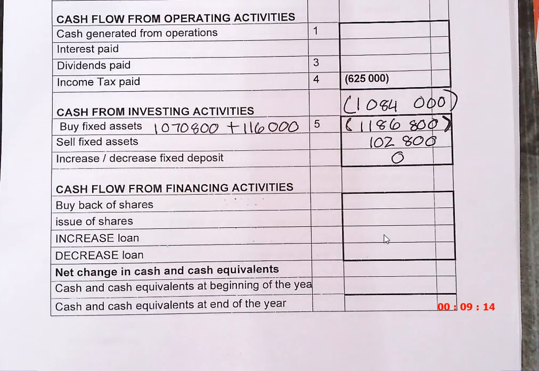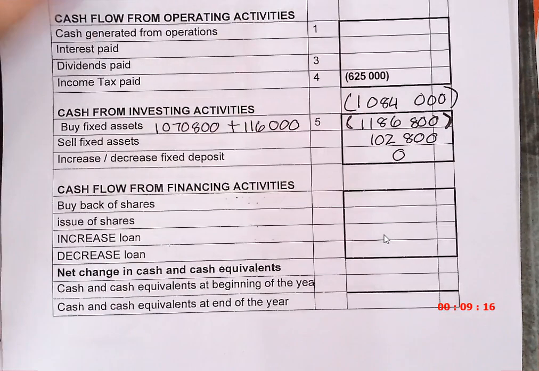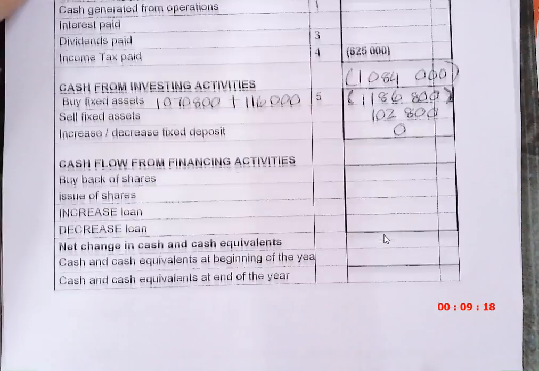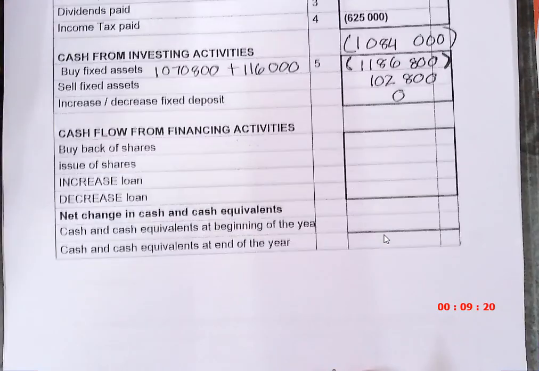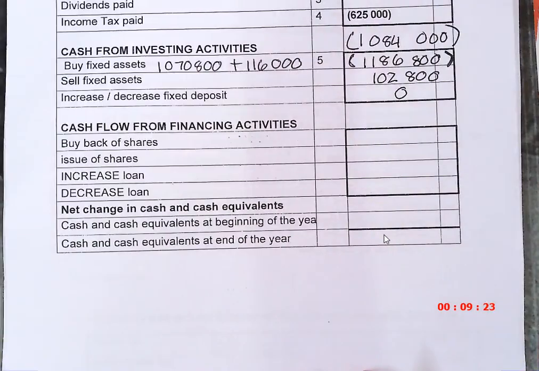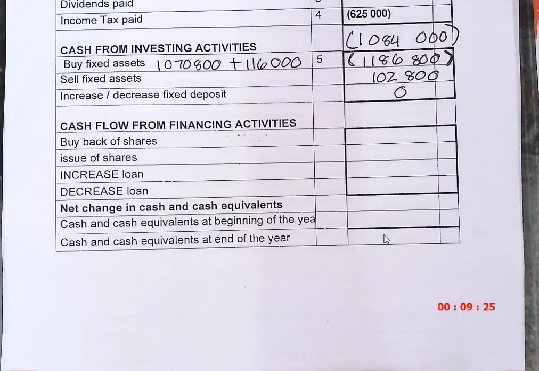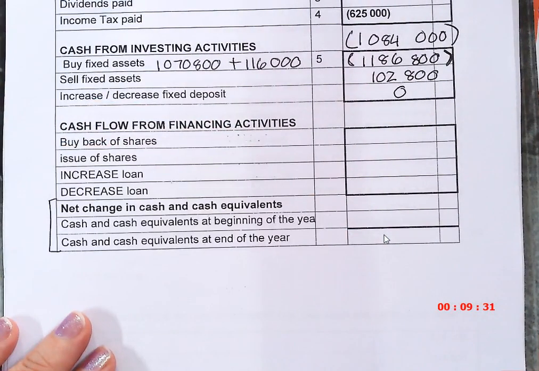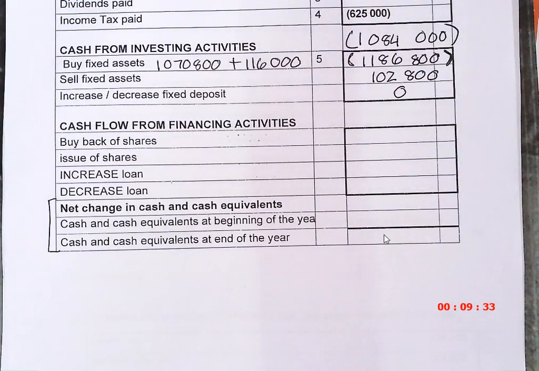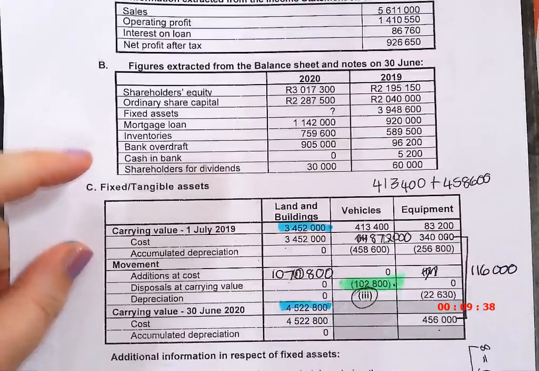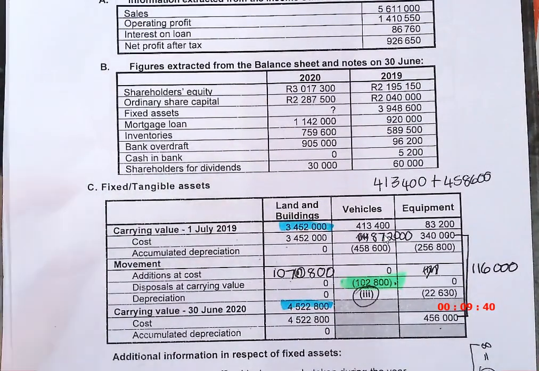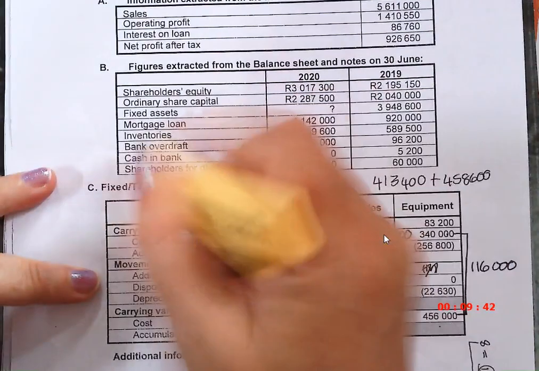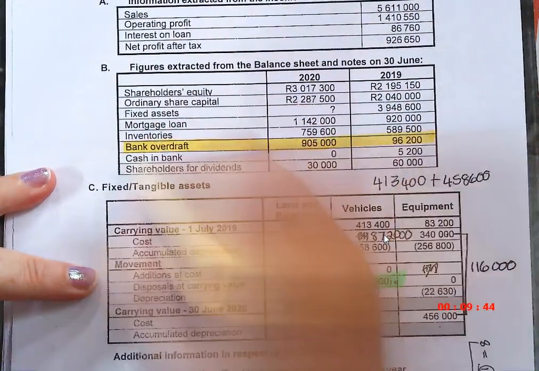Can I be honest with you? For me personally, I like to do the investing and the financing first. I like to work it backwards. I don't know why. I just think the first thing that is really easy marks is the cash. It's really the easiest thing to have marks in. So let's go look at that. I want to know the bank overdraft and the cash in the bank.